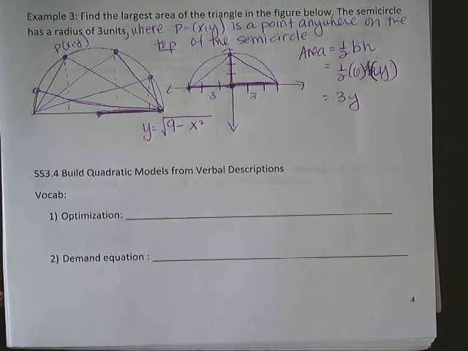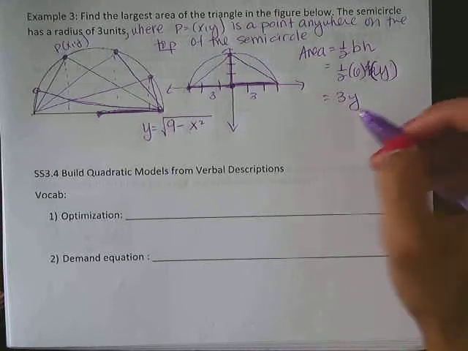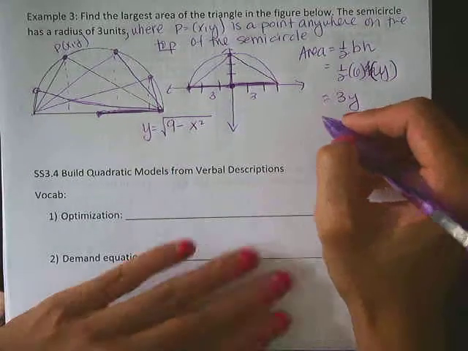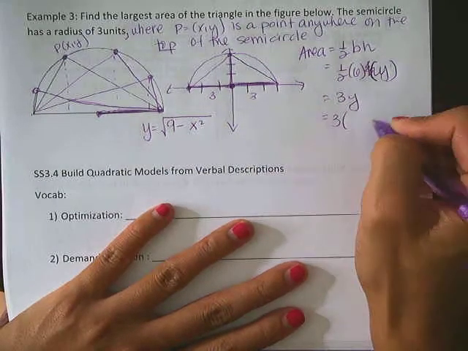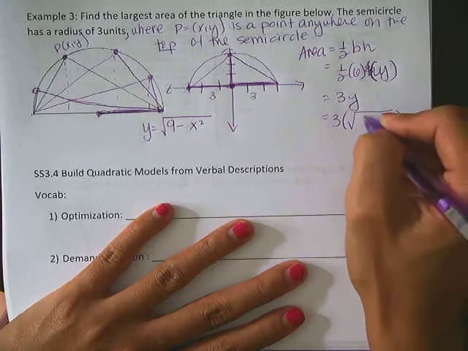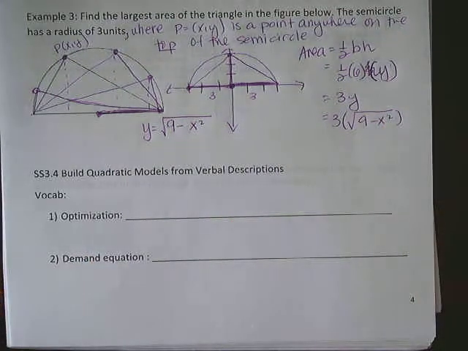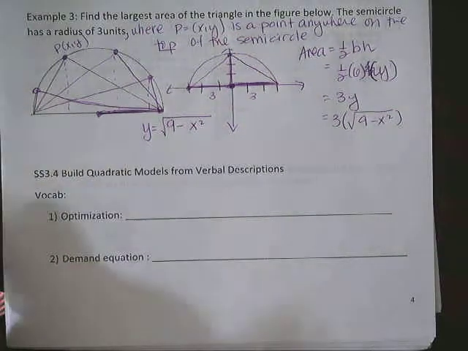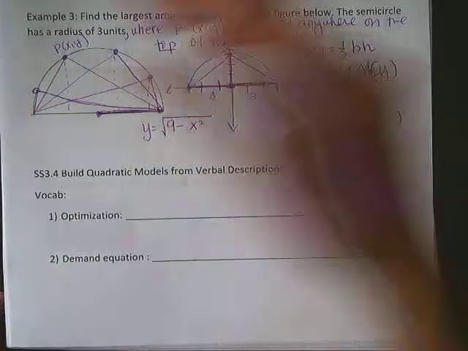Okay. So now that's what it is, I'm going to take y out and put in this piece, because that's what y equals. So 3 times the quantity of 9 minus x squared. So if that's the case, what would be the largest area? Let's test some points really quickly.